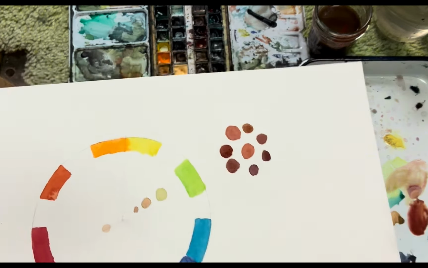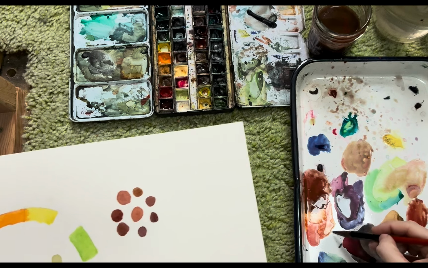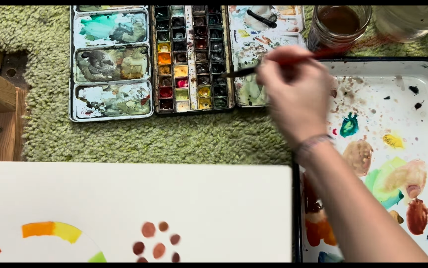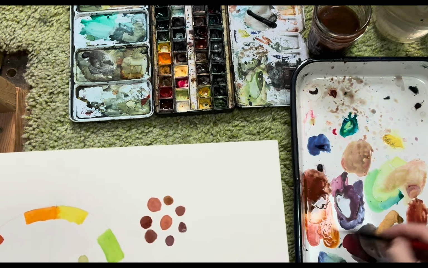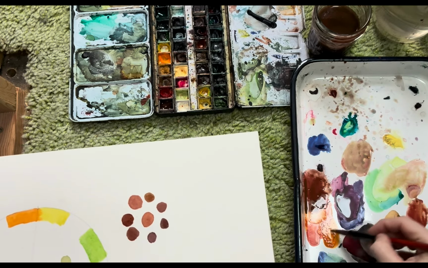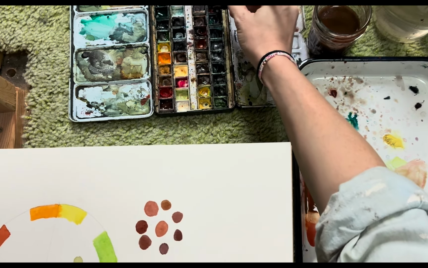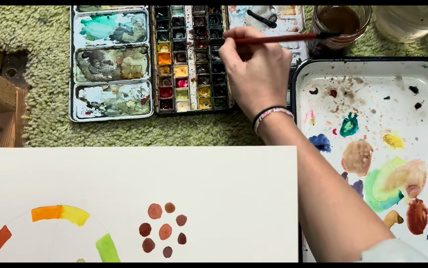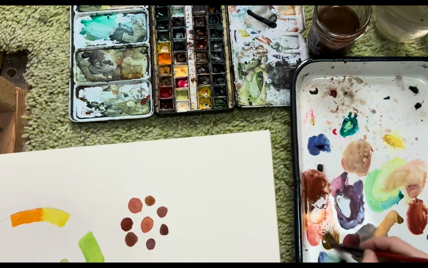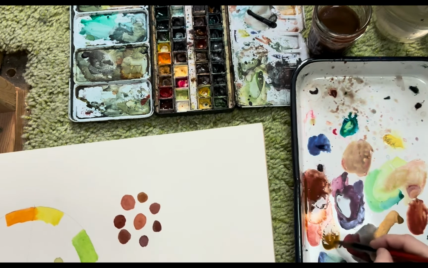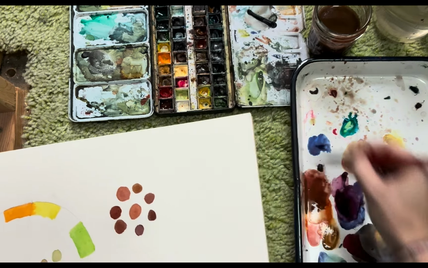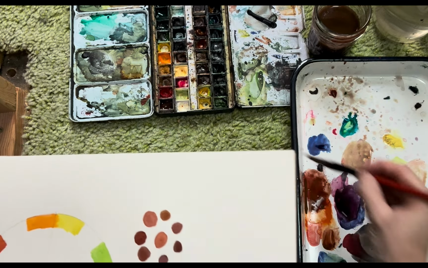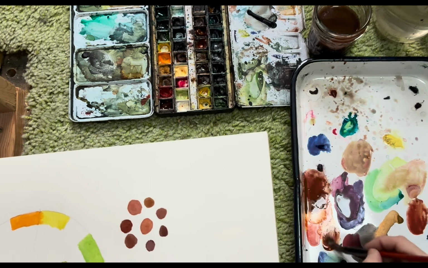So if I mix for this dead center, if I mix all of my colors together, a little bit of that lemon yellow, a little bit of the cad yellow, I'm going to go a little bit of the ultramarine, a little bit of the alizarin, more of that one, and then a little bit of cad red.